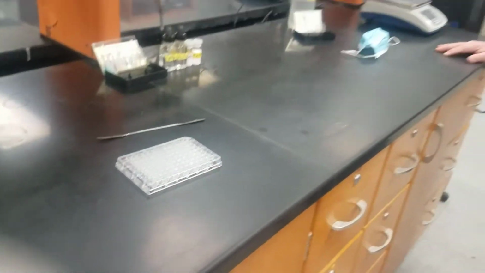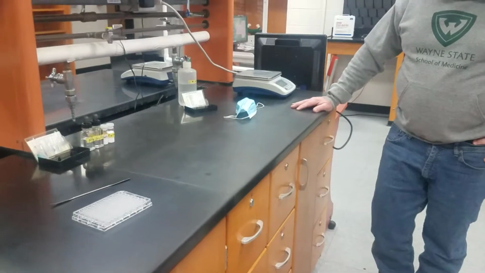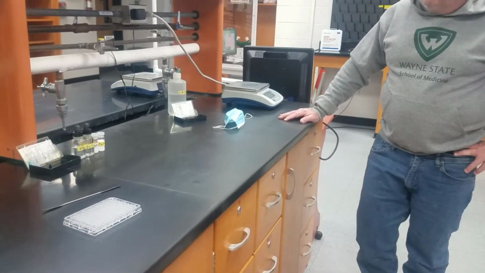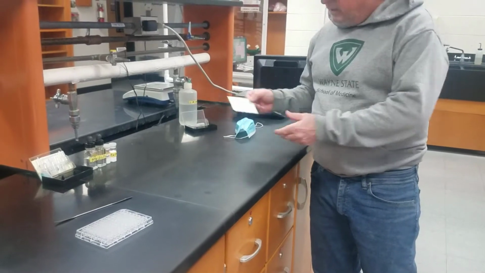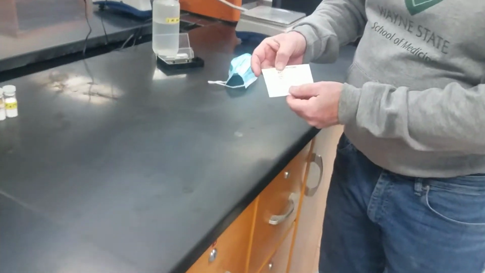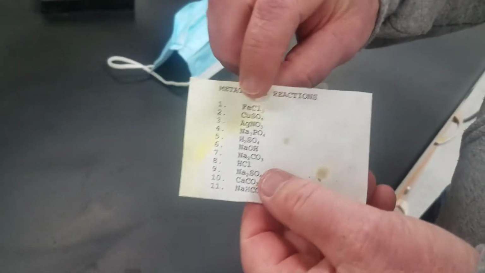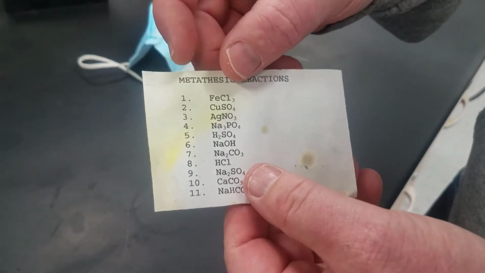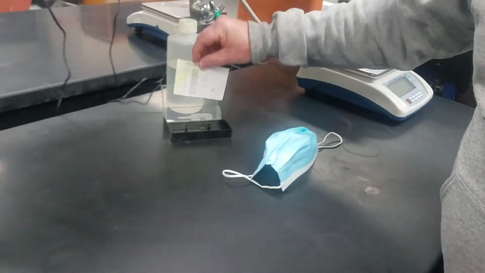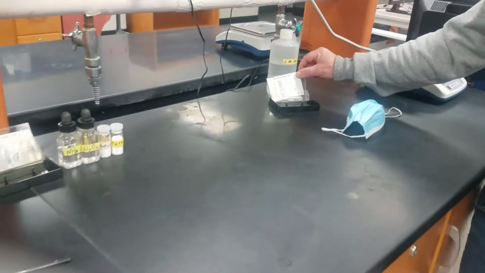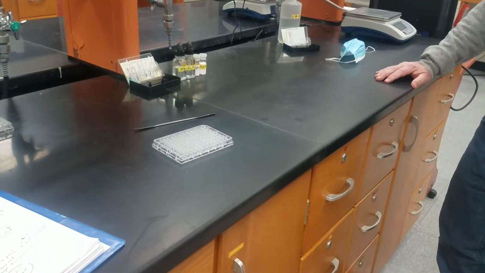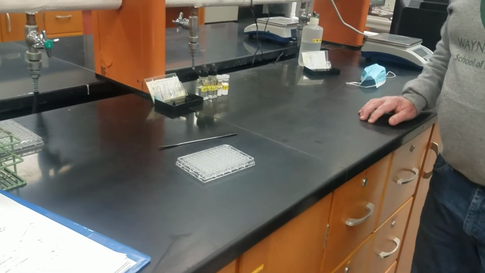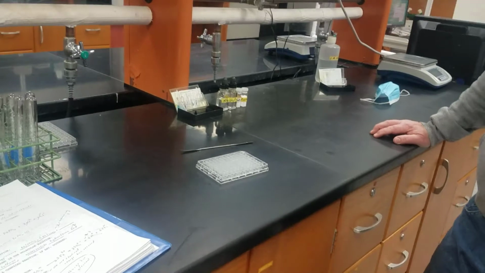If you've covered double replacement reactions, you'll know that if you take iron chloride and mix it with copper sulfate, that reaction may or may not happen. One way to tell if it will happen without doing it is using the solubility table. We're going to do this experimentally and then compare it to what we expect as well.